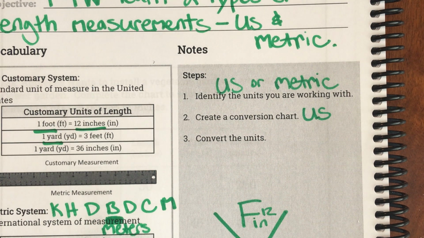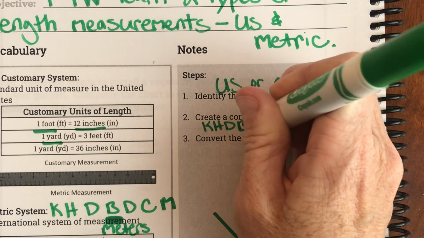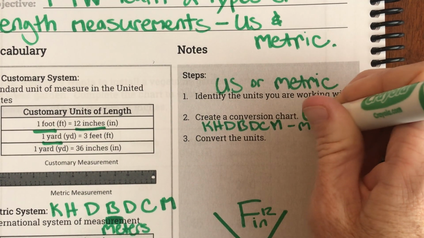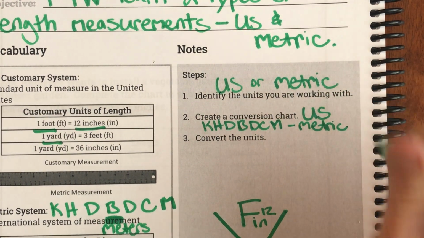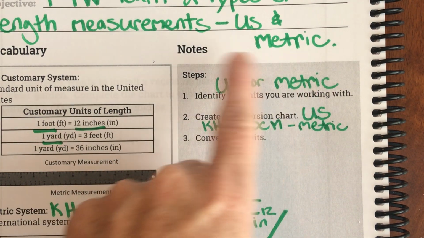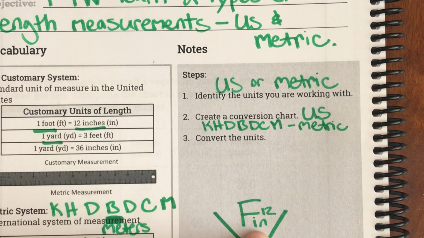But for step 2, we're going to use King Henry Died by Drinking Chocolate Milk if it's a metric question. So our tools are going to be different. We determine what measurement system we're using, and then we have a tool for each system. And then we're going to use our tool to convert our units.